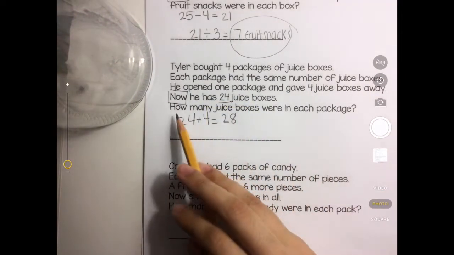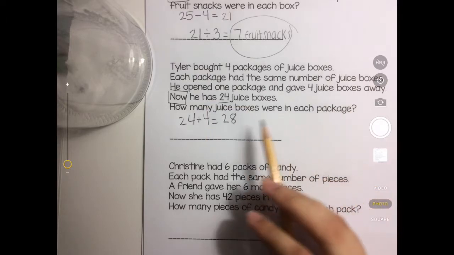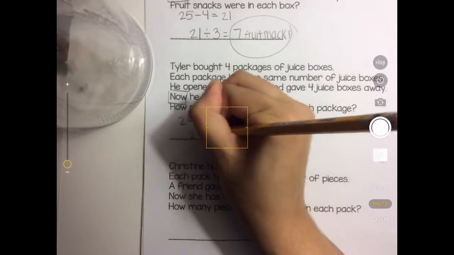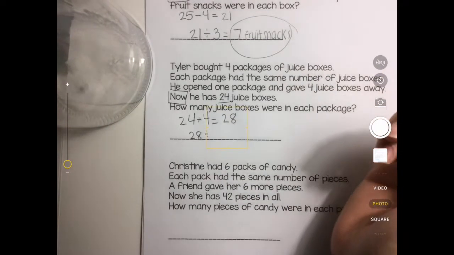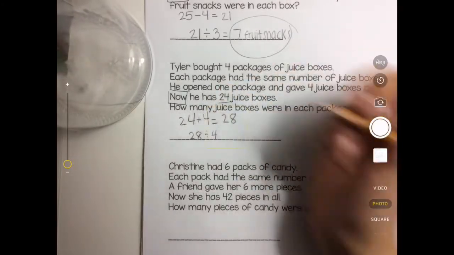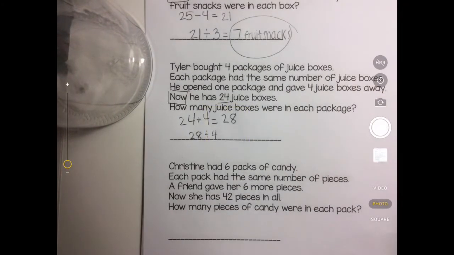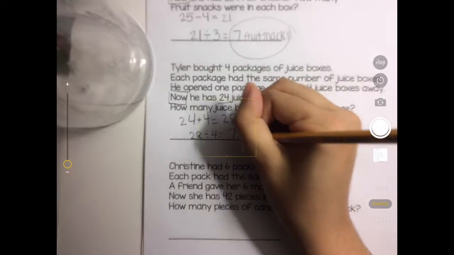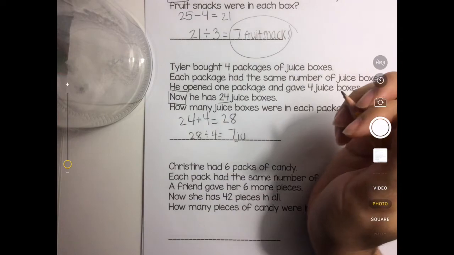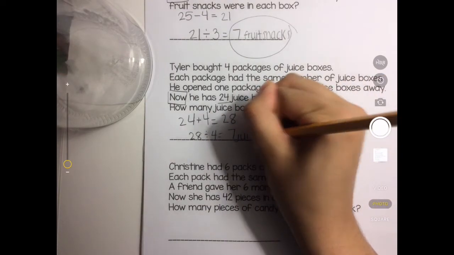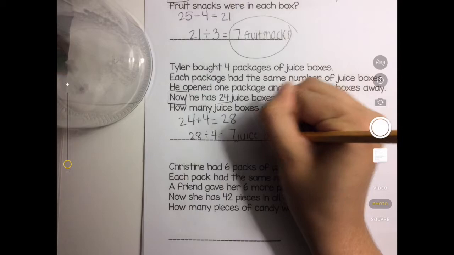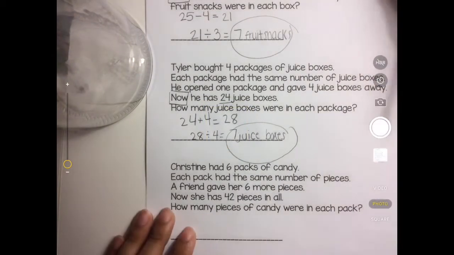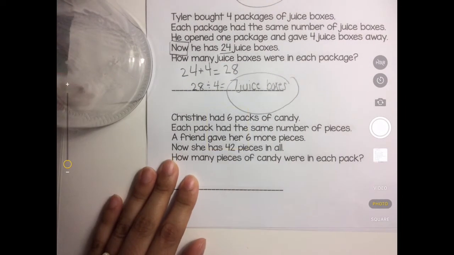Now our question is, how many juice boxes were in each package? First, we needed to figure out how many he had altogether to start with. Now we're going to divide how many he had by the number of juice packages. There were 4. 28 divided by 4 equals 7. There were 7 juice boxes in each package. Awesome. Next question.